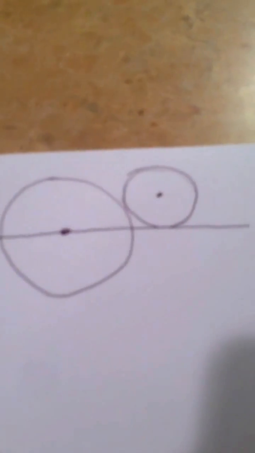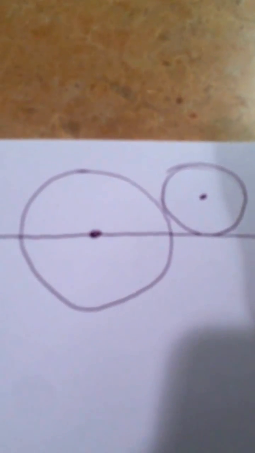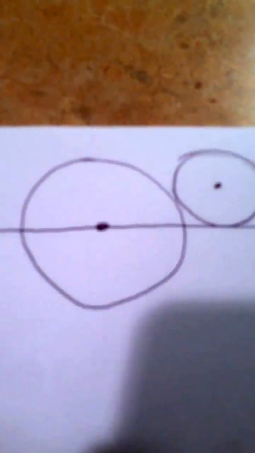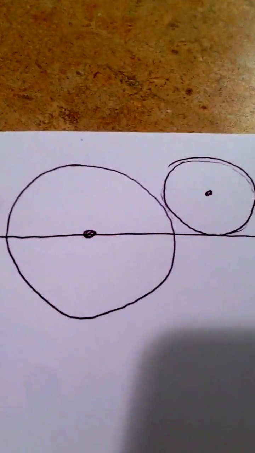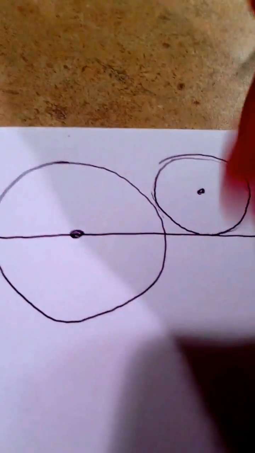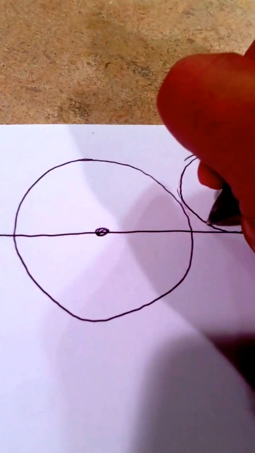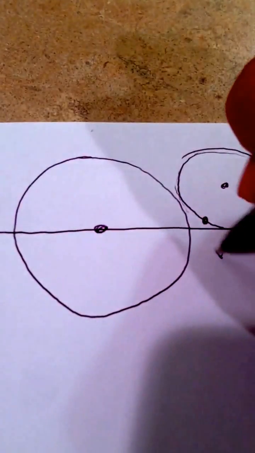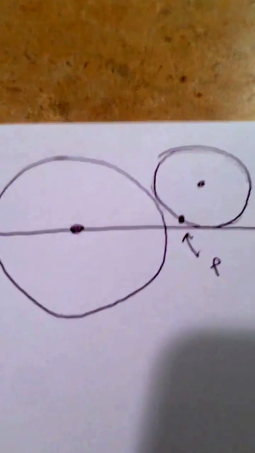Alright, Michael, I'm going to show you how to do this parametric thing. So you know an epicycloid is like where this circle is rolling around the other circle. Excuse my poor drawing. I kind of drew what it's supposed to look like. And let's say there's a point here. We'll call that point P.